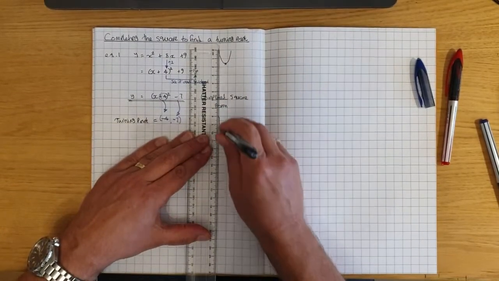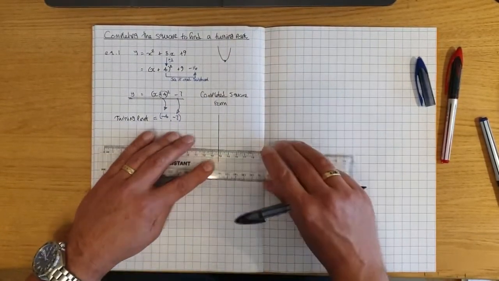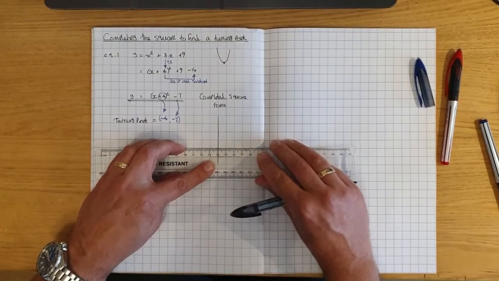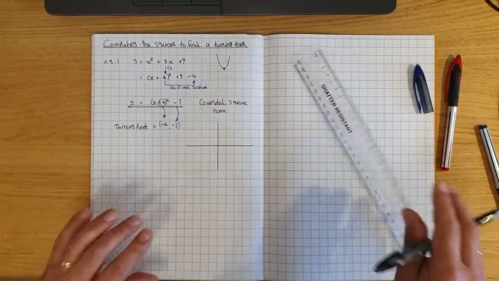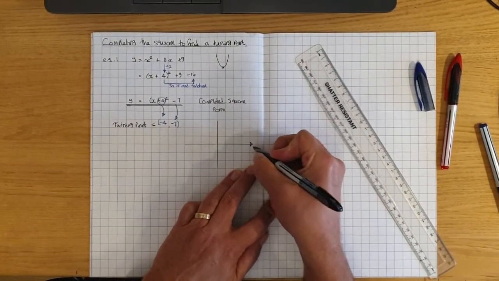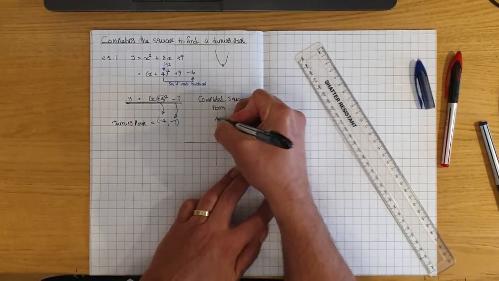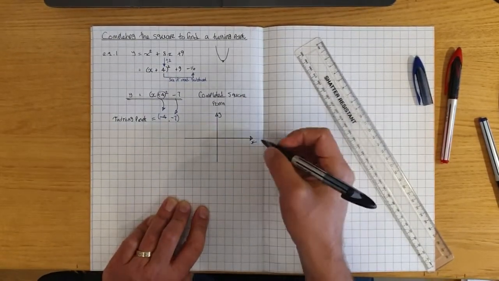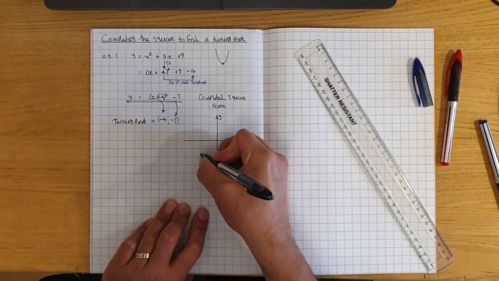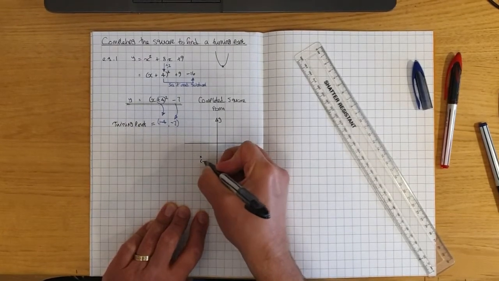So as I say, this is a sketch, and you'll remember with sketches we're not being in any way accurate. Don't regard the grid as anything other than just a guide. And we have x and we have y. I know the turning point is minus 4, minus 7, which might be down here somewhere. I can note that point.